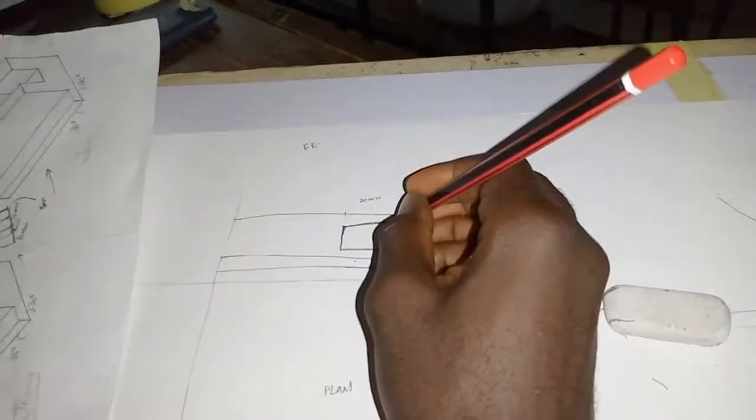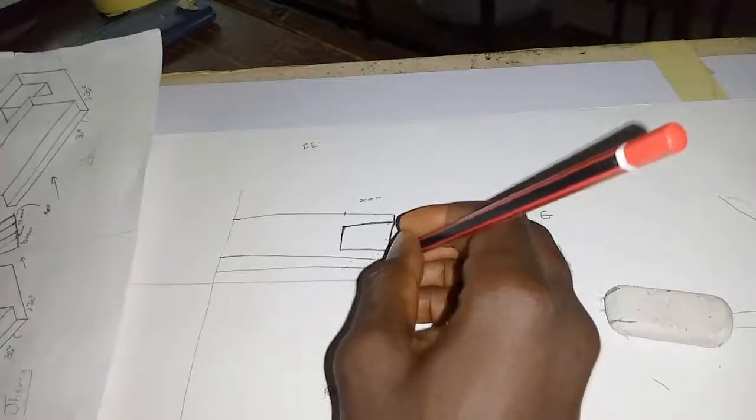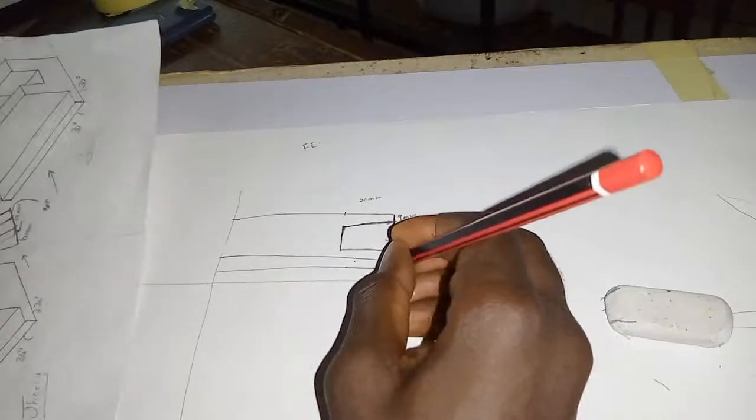So here is your 9, here's your 12, here's your 9 and here's your what? 10.